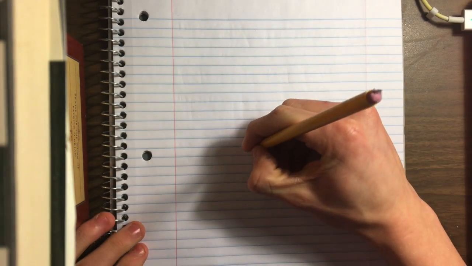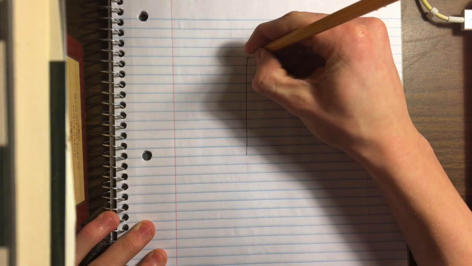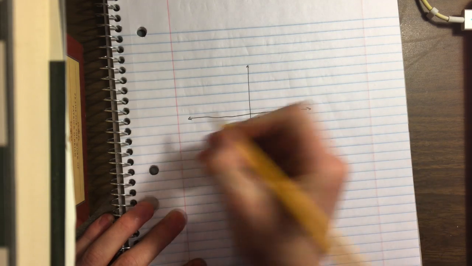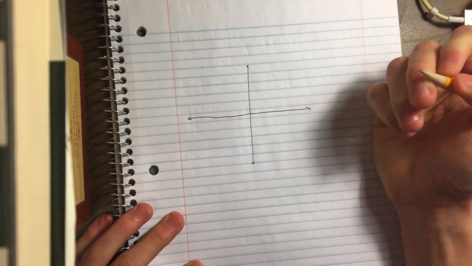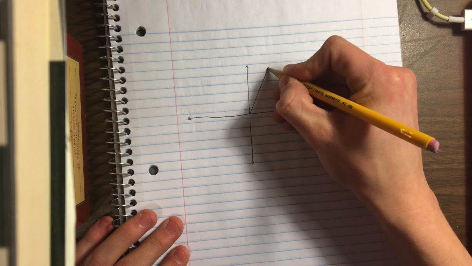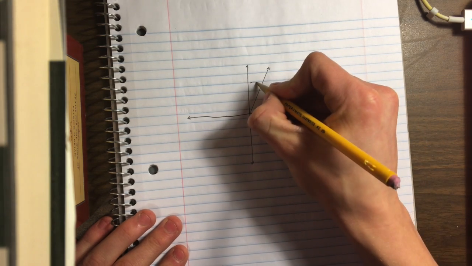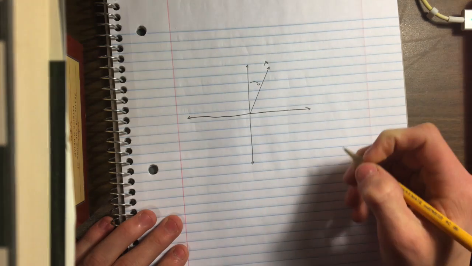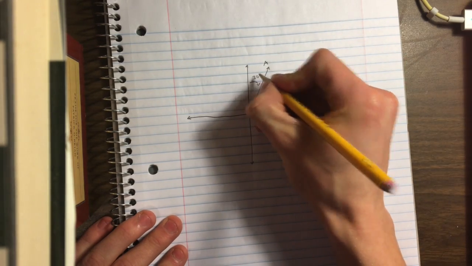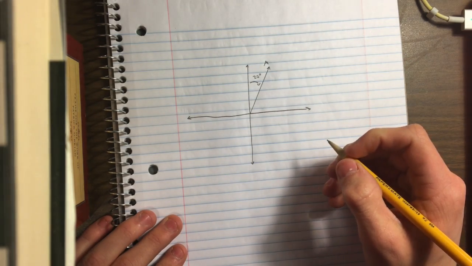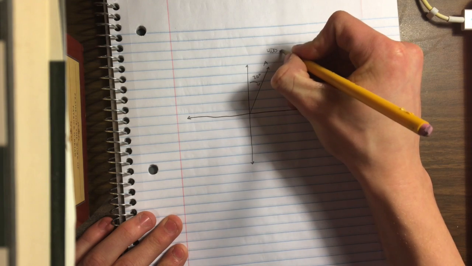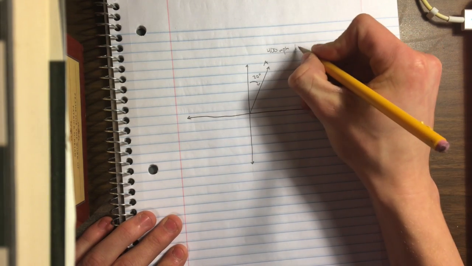The first thing we need to do is draw a graph. We have a point where both planes are flying from, so we're going to use the origin for that point. This represents plane A right here, flying 20 degrees north of east at 400 miles per hour, and we want to find it after 3 hours.